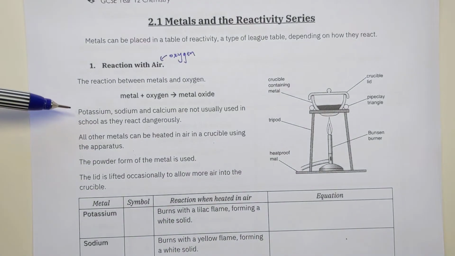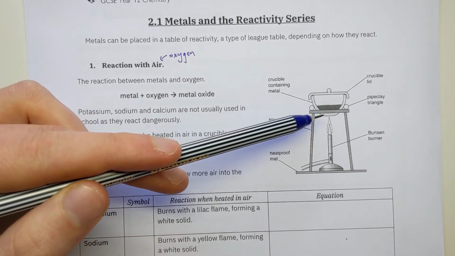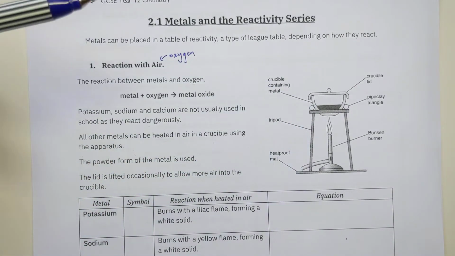One wee practical point: potassium, sodium and calcium, which are top of the reactivity series, as we'll see in a second, we don't normally do that in school, so we wouldn't do this setup with those three metals, they're just a bit too reactive.